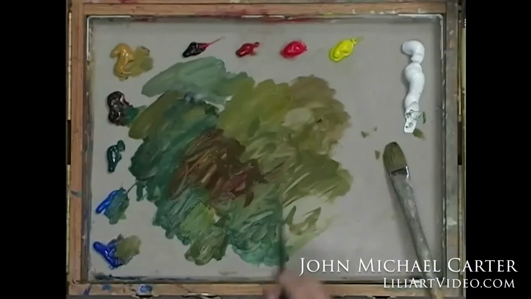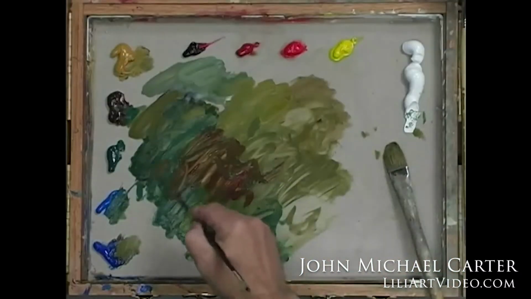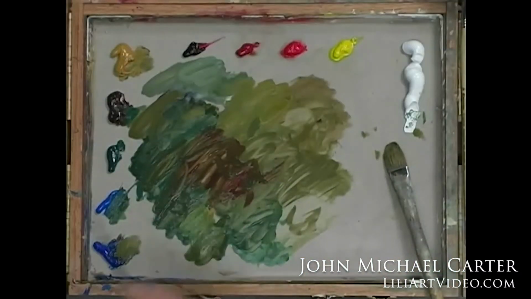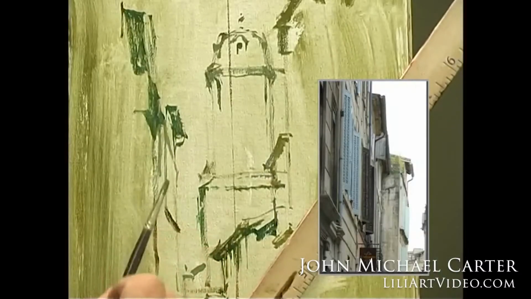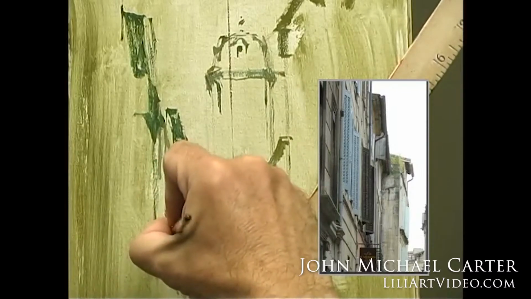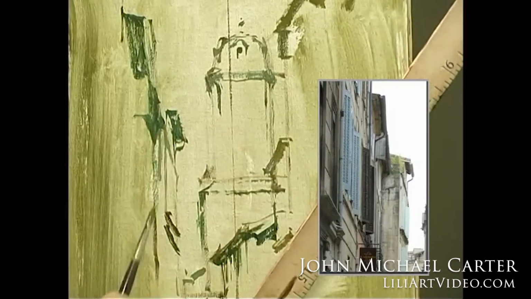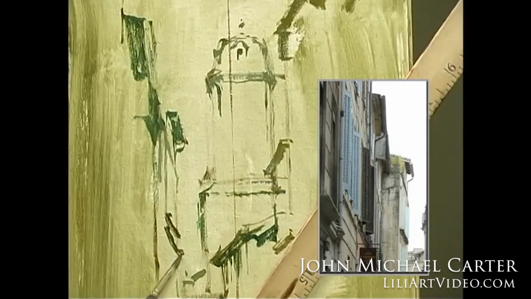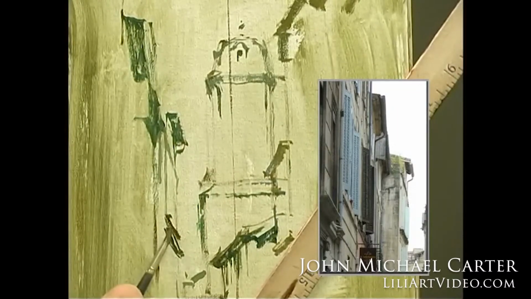And that's why it's important to keep them fairly transparent, not add a lot of opacity to those areas. Get that where it's supposed to go. It's very simple.